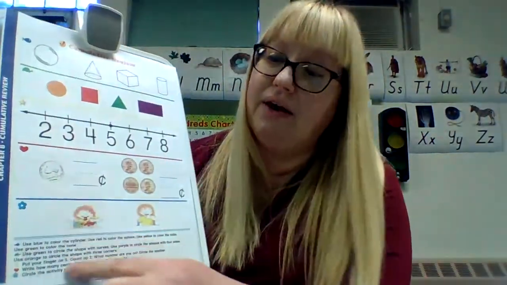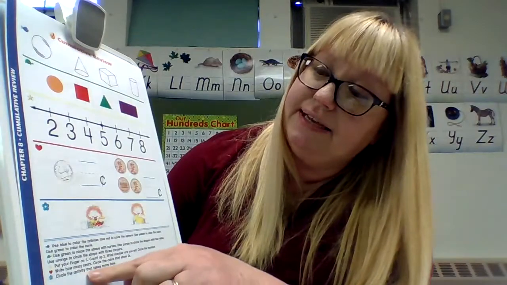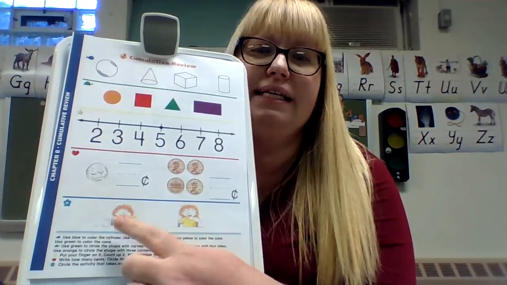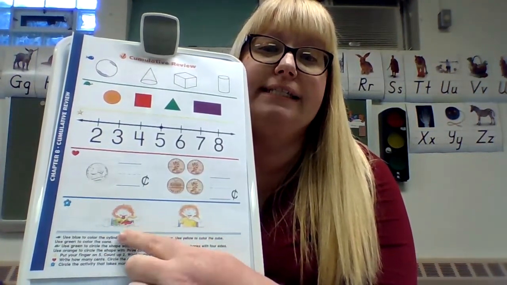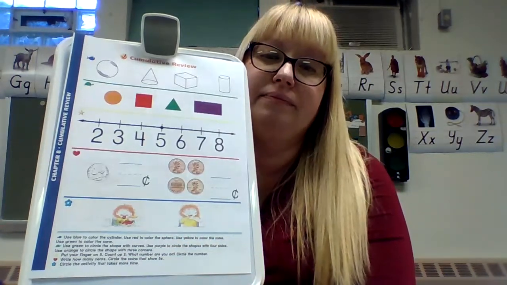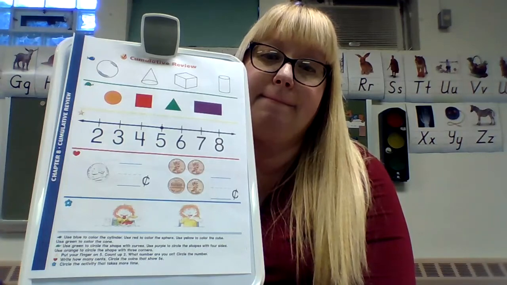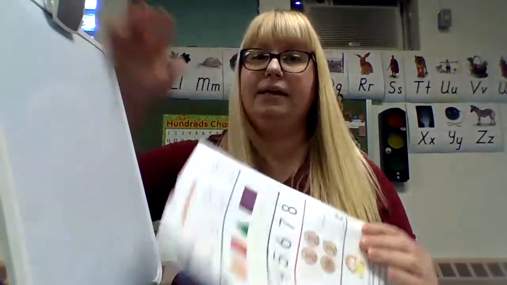Next, blue flower. We're down on blue flower here. It says circle the activity that takes more time. This is the exact same picture that we just did yesterday or day before. Which activity takes more time? Circle it. Circle the picture. It takes more time. Okay, and that's that test page.